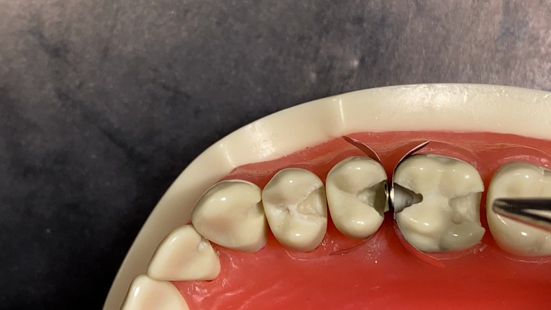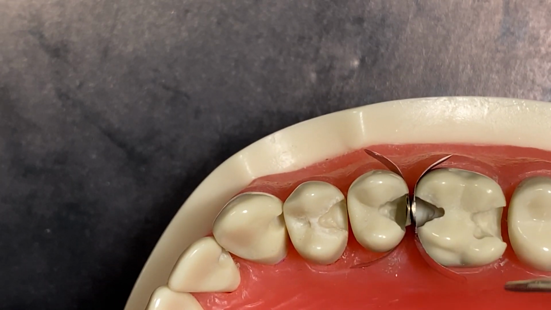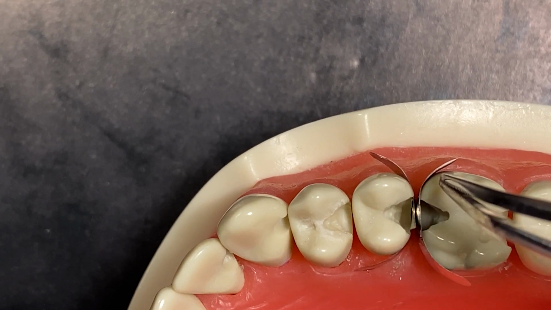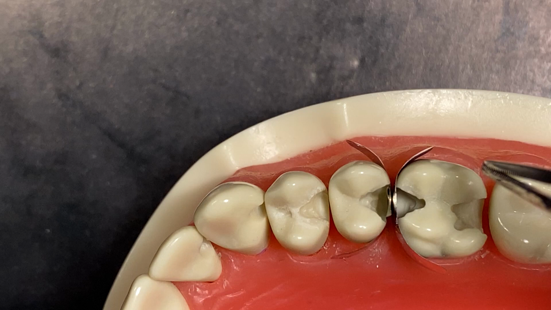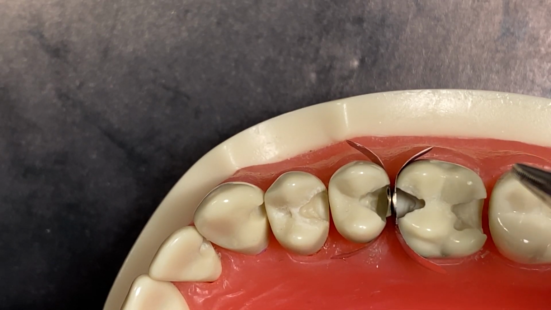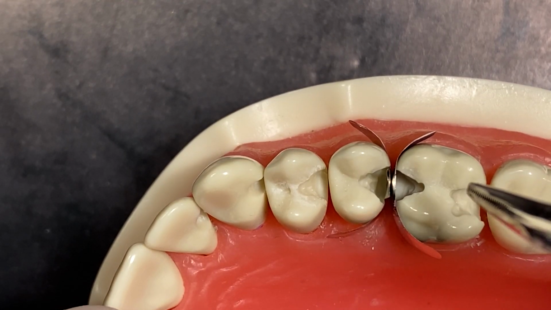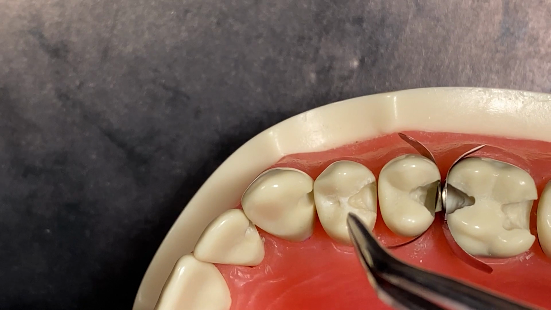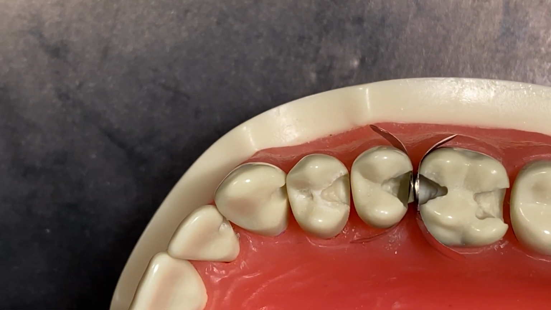But when I do these cases, if I see an MOD and then an adjacent class 2 situation, what I like to do is use 2 sectional matrix bands for the adjacent, and then a Burton Bands Posterior for the odd surface, if you will. And I always choose the odd surface as being one of the surfaces of the MOD. In this case, you also have a random distal on the bicuspid here.